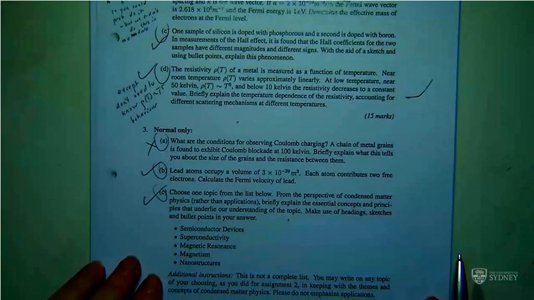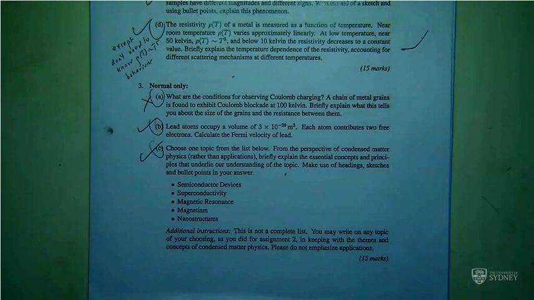Okay, normal only. I think I'll still go through it because one could still take a normal, and it could be on, you know, the first question or so. So we should go through it. Okay, Coulomb charging. When you see that, no, we didn't do it. You don't need to know it.